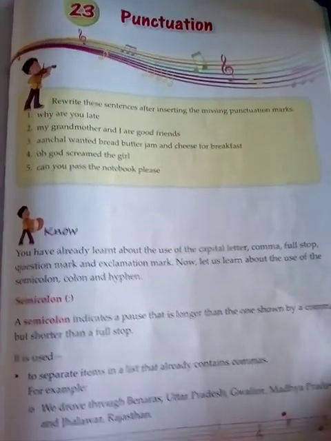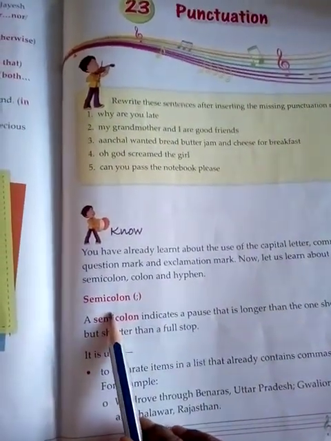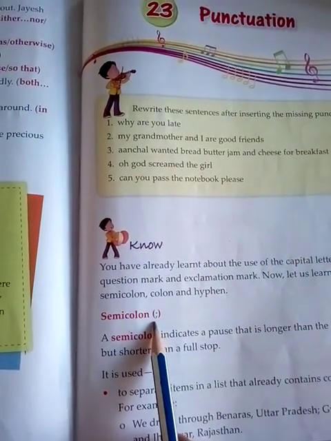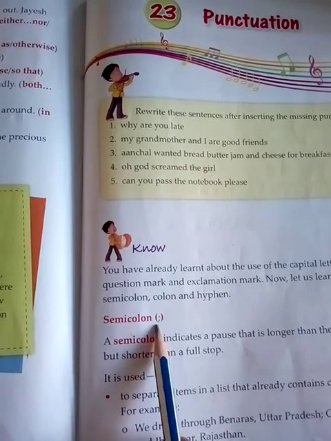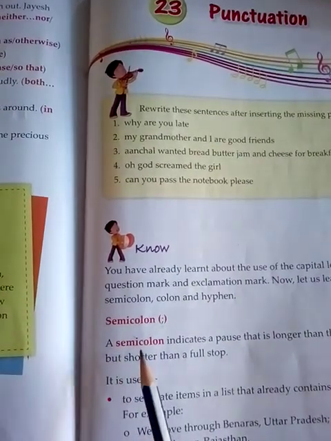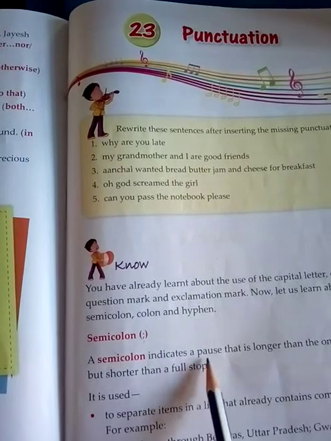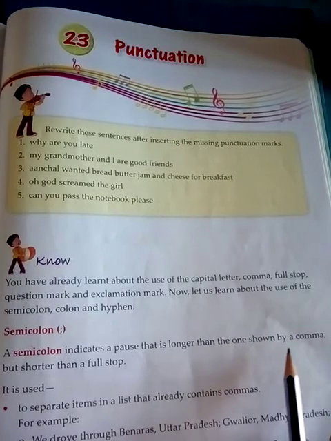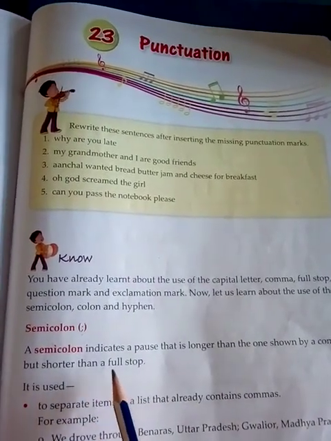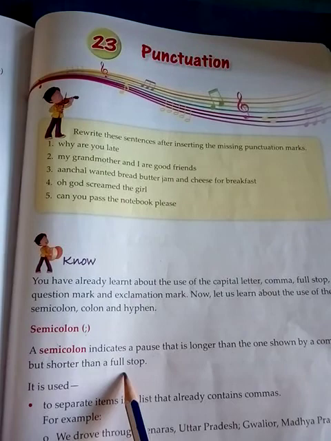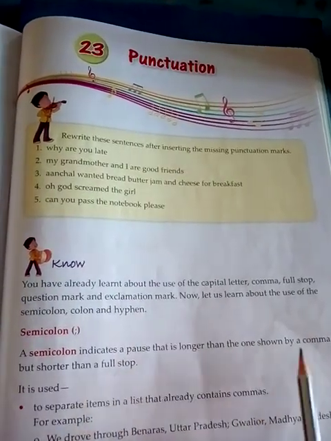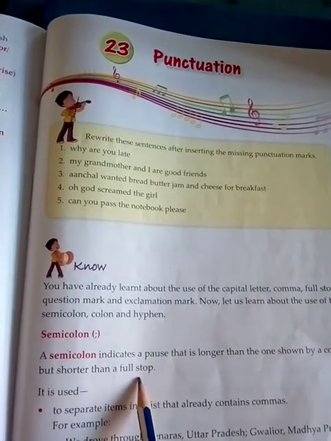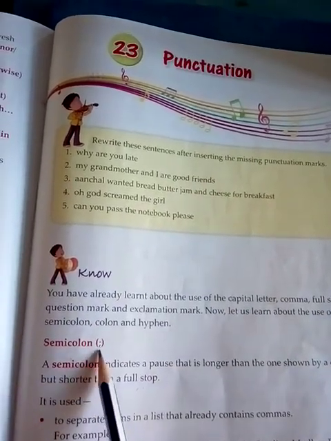As in your book it is given, semicolon. The symbol of semicolon is a full stop and a small comma below it, as it is given in the bracket here. A semicolon indicates a pause that is longer than one shown by a comma but shorter than a full stop. It means a semicolon is longer than a comma but shorter than a full stop. So it is a combination of full stop and comma.